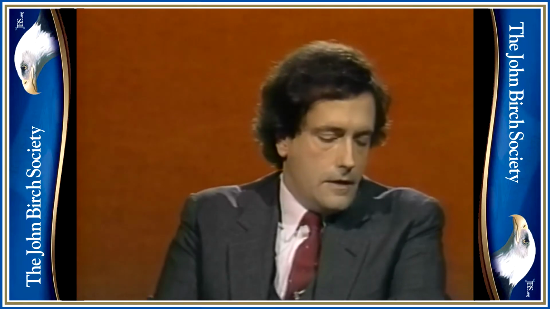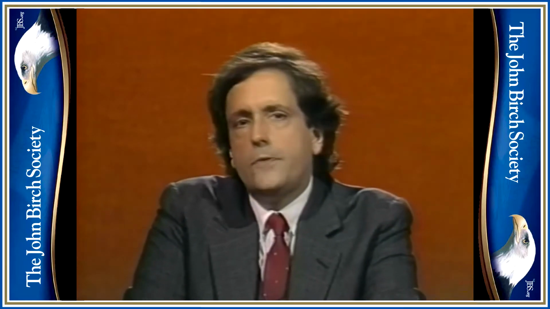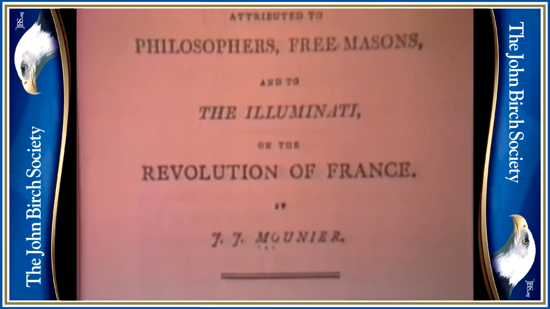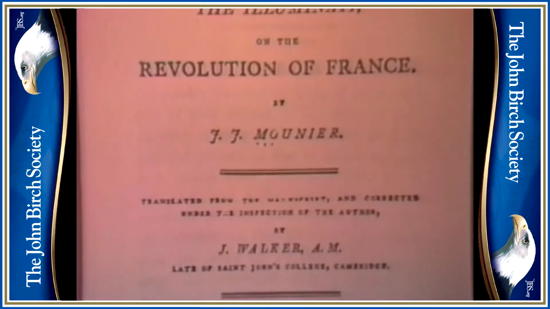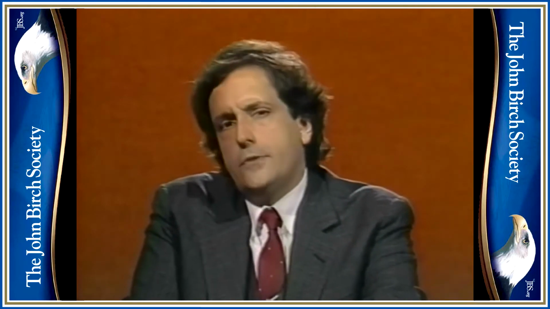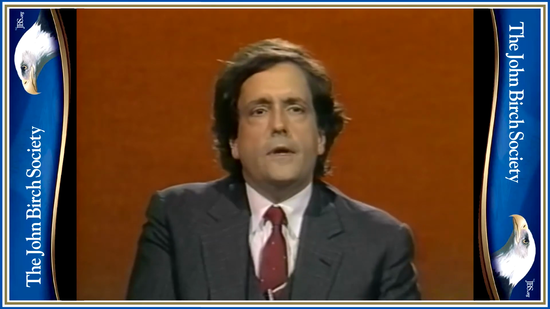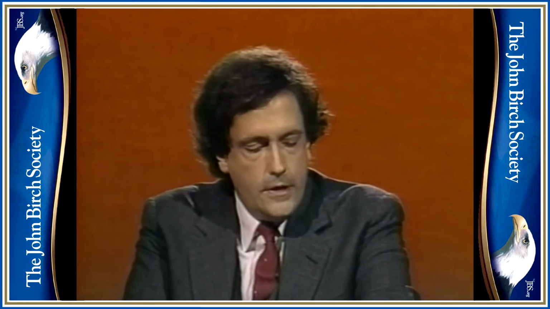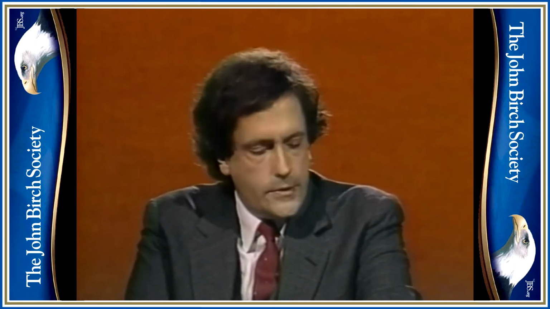Another interesting primary source from behind the scenes, from personal involvement, was J.J. Mounier's On the Influence Attributed to Freemasons, Philosophers, and the Illuminati for the Revolution in France, which was largely written as a defense of Mounier's participation in the drafting of the Oath of the Tennis Court, in the Girondin faction movement, and in some of the early events of the Revolution. This book, in spite of being critical of the works of Robison and Barruel and other critics of the Revolution, defending somewhat the idealism that motivated this man, admits largely the role of the Illuminati in the Grand Orient in precipitating these events and largely confirms the thesis. So that's an additional source of admission from the other side.